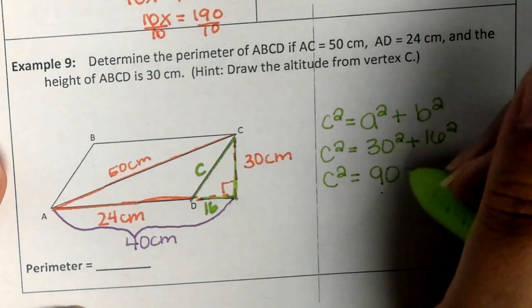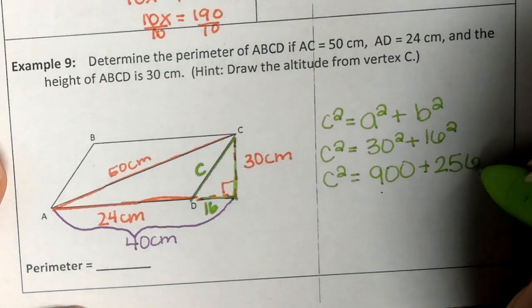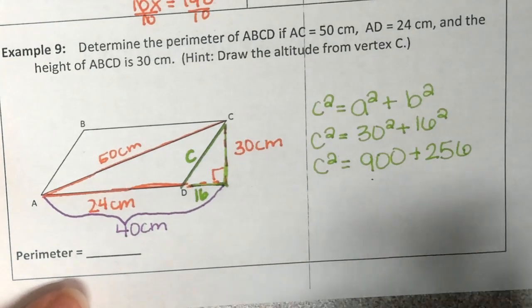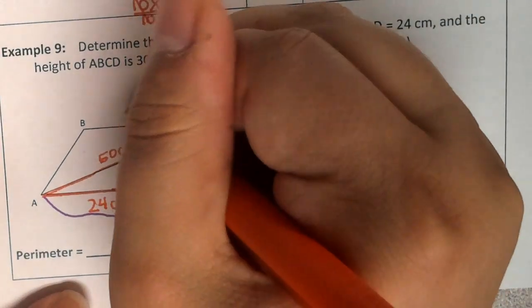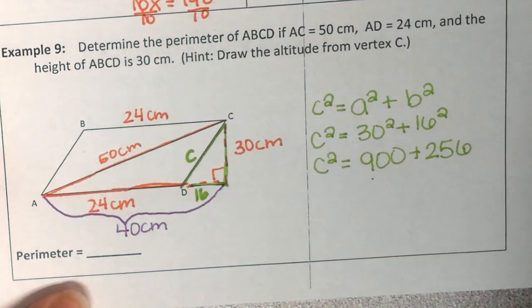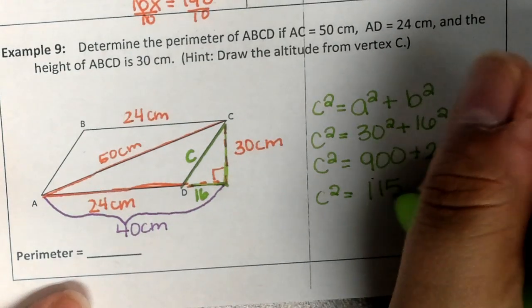That gives me 900 plus 256. Wait, if it's a parallelogram, can't that also mean BC is also 24? Correct. Up top, BC is also 24. You are right, because it's a parallelogram. That gives me 1156.